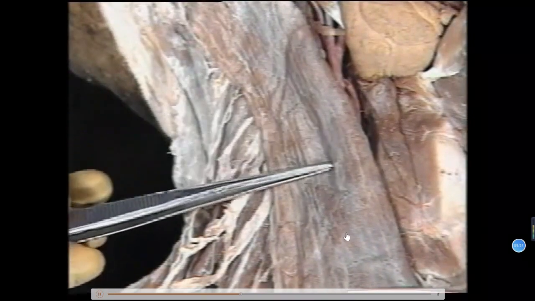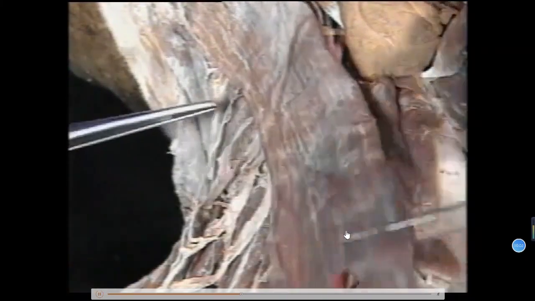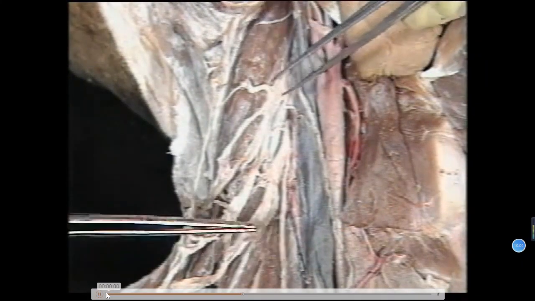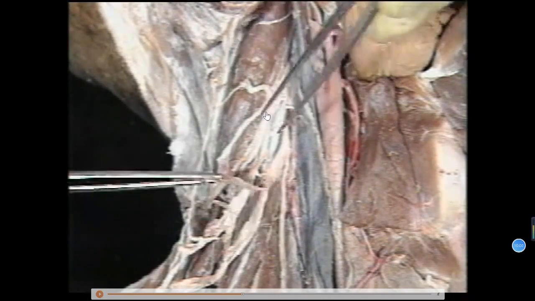Okay, the sternocleidomastoid muscle. So where is this cervical plexus? It's located deep to the middle part of sternocleidomastoid.